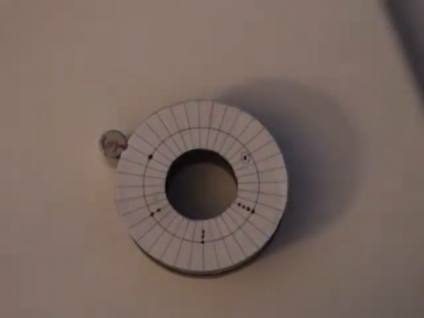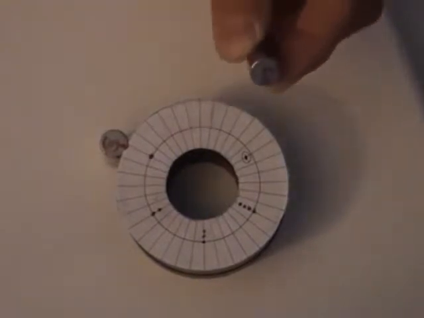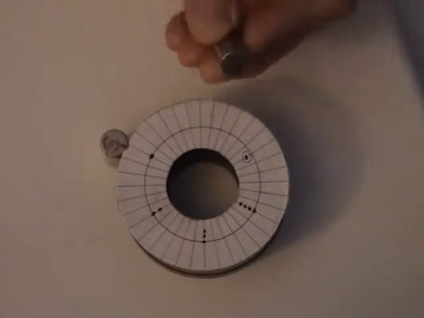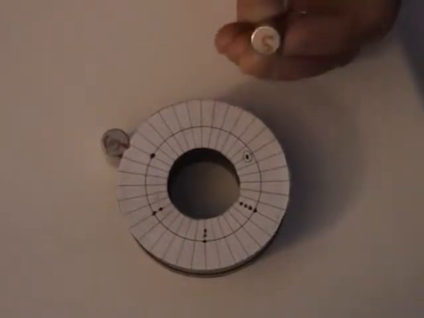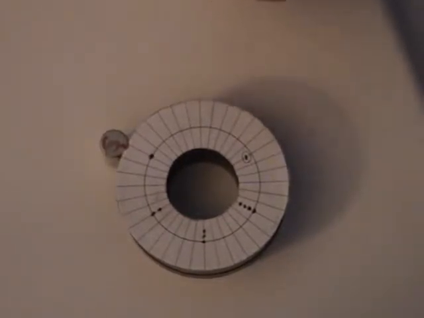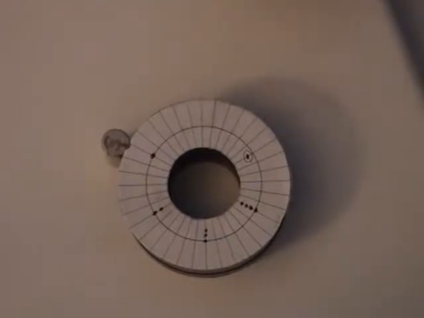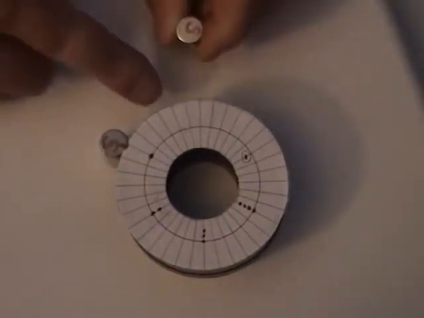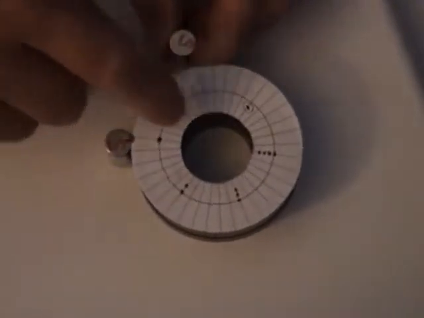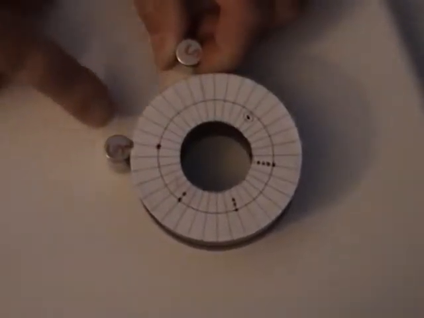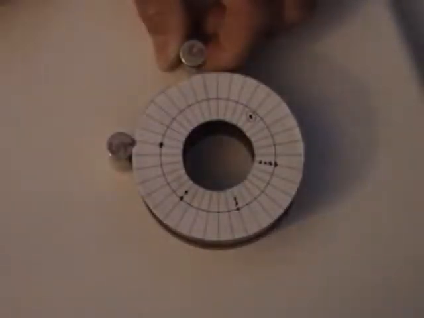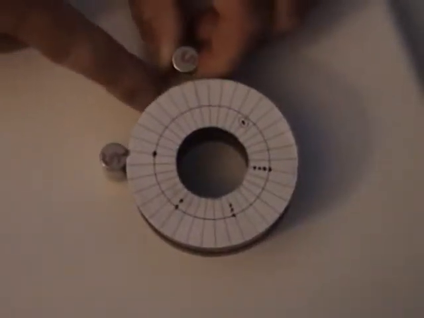So the next thing I want to do is I have another small neodymium magnet, and holes are marked. And I was playing with this earlier, and I noticed that the way that these two, when they get around the surface, repel each other on the outside in reference to the magnetic field of the ring magnet.